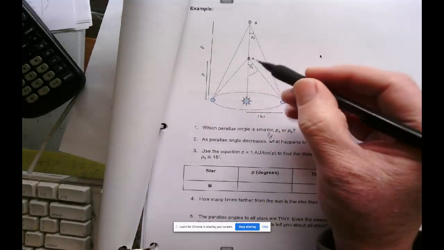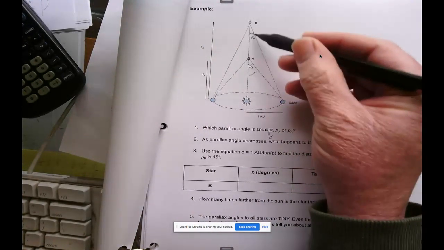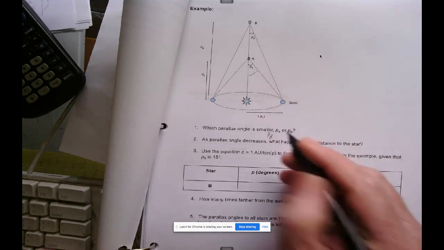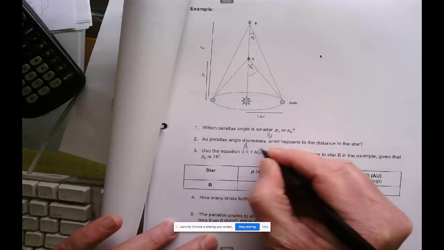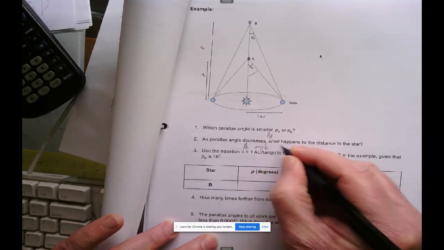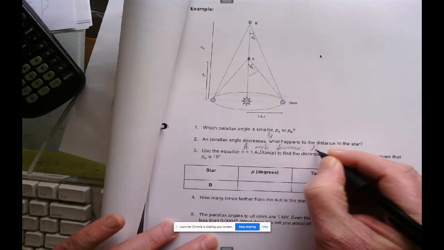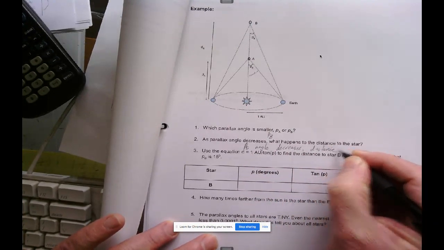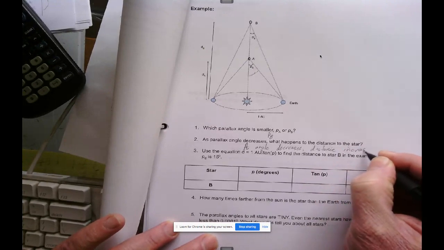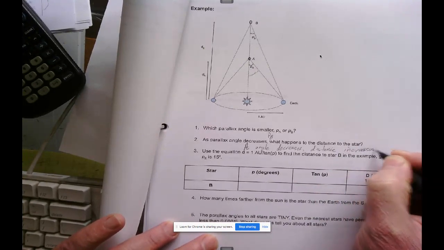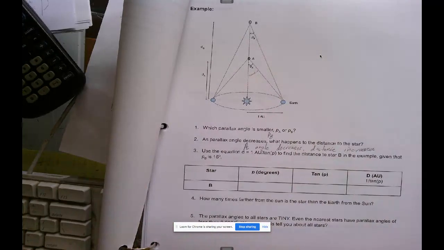So as the angle decreases, I go from a bigger angle to a smaller angle, what happens to the distance? As angle decreases, distance increases. So the farther and farther away this thing gets, the smaller the angle is going to be.